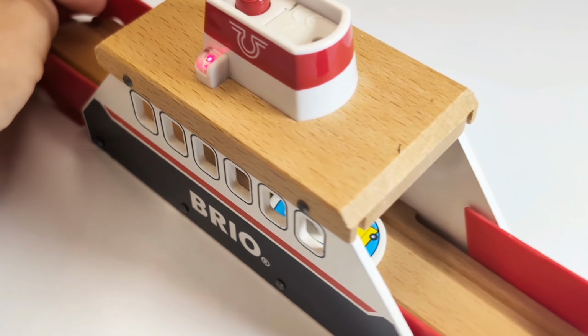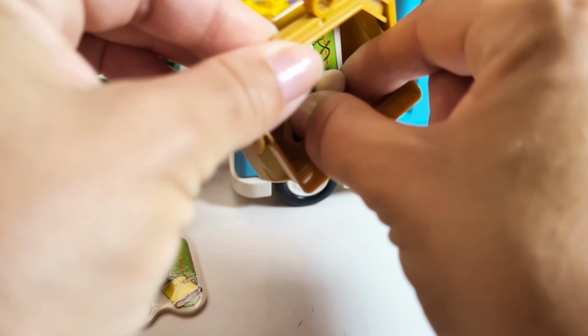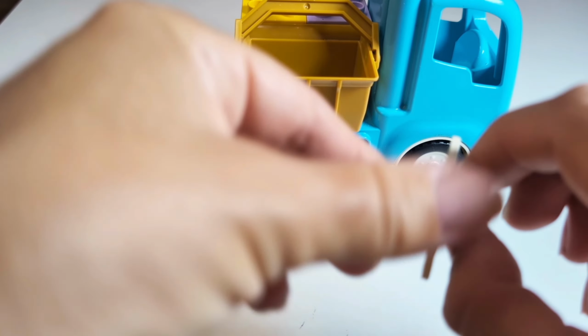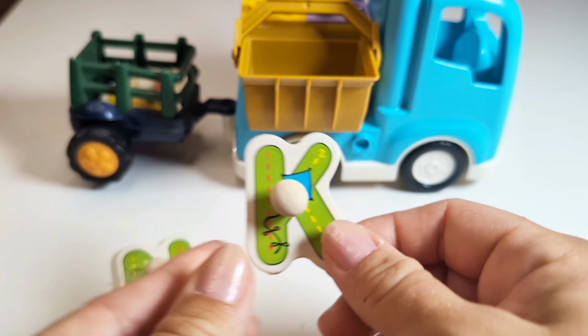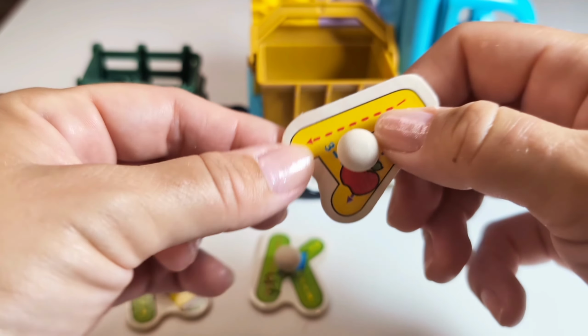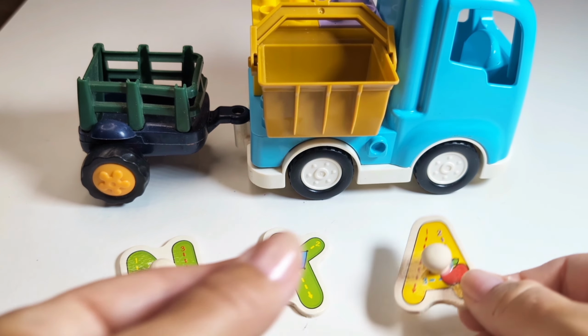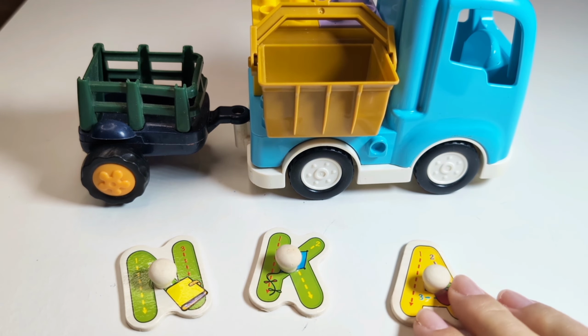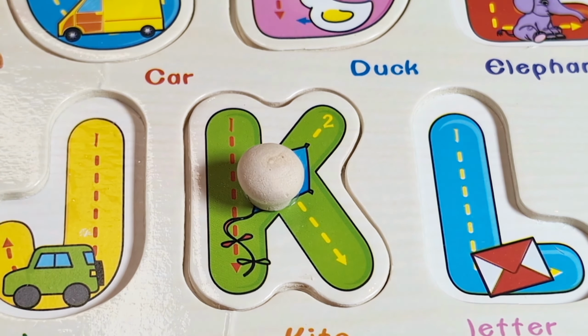And here comes the car, and it brought several letters that are hidden. This is letter N. Letter K here. And letter A. Bye-bye, car. N like in note. A like in apple. And K like in kite.